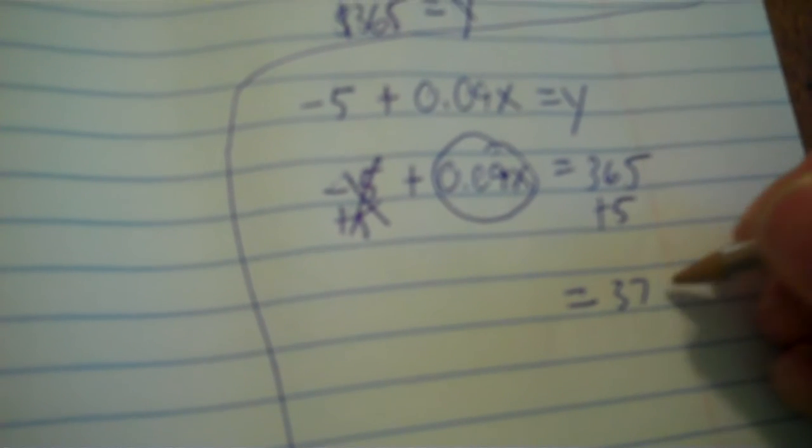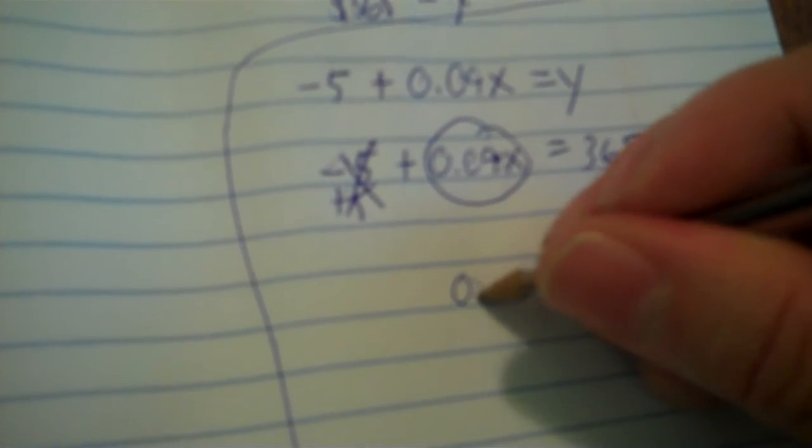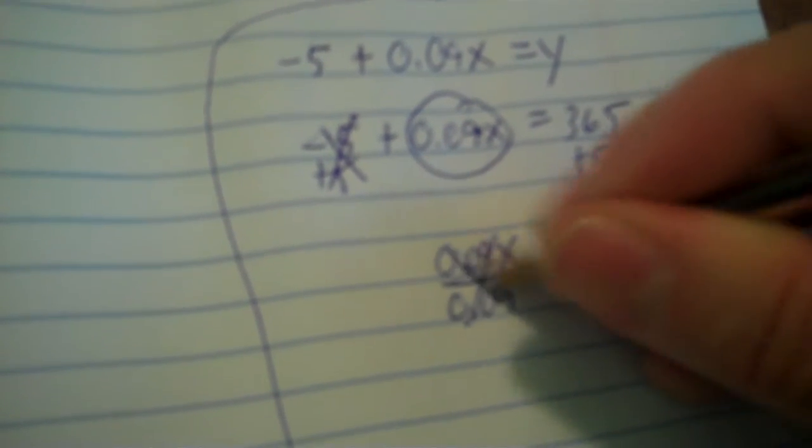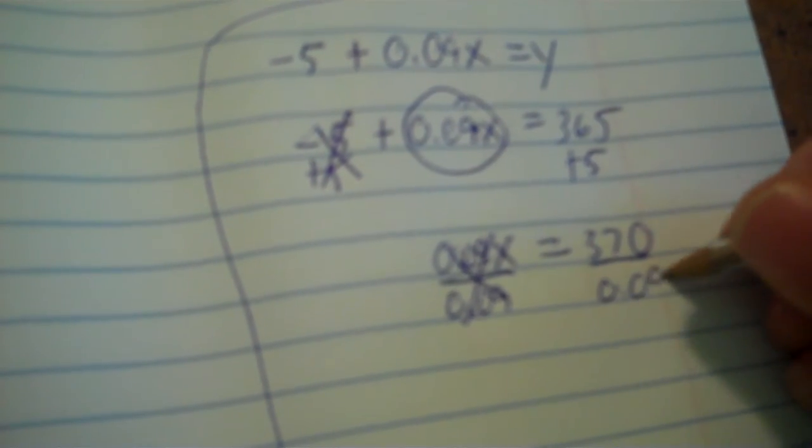That's 370. Then divide by 9 cents. Not by 9, by 0.09. And you might get a funky decimal, that's okay. Okay, round that up, 4,112, okay. Even though there's a 1 after it, round it up.